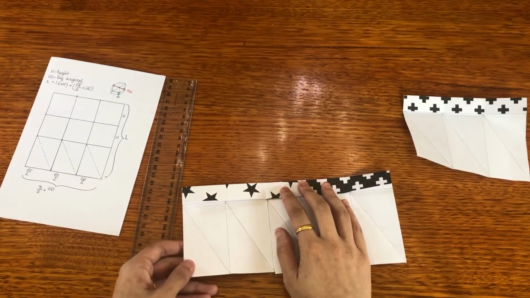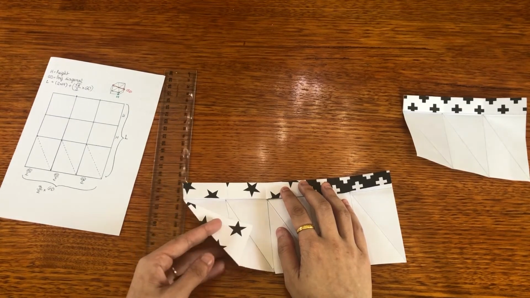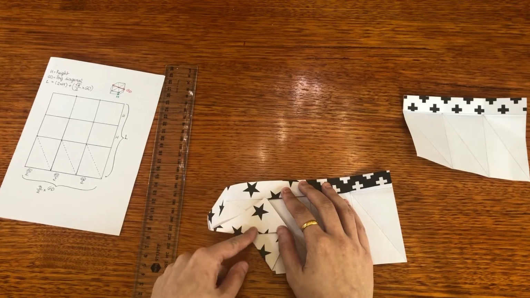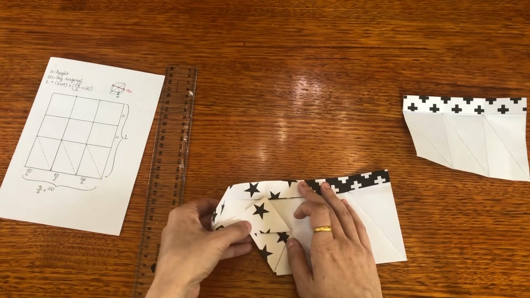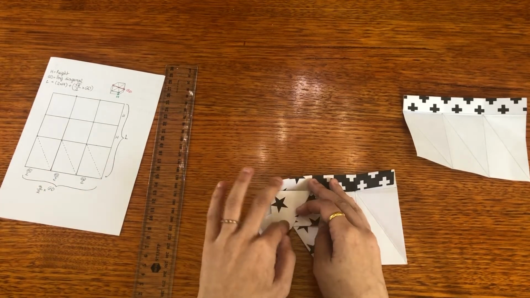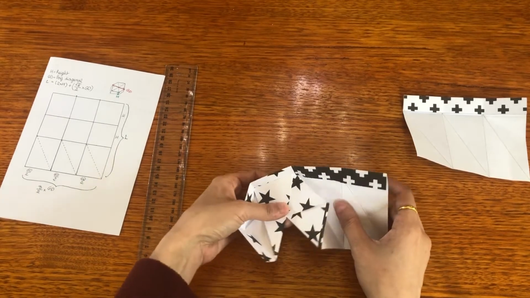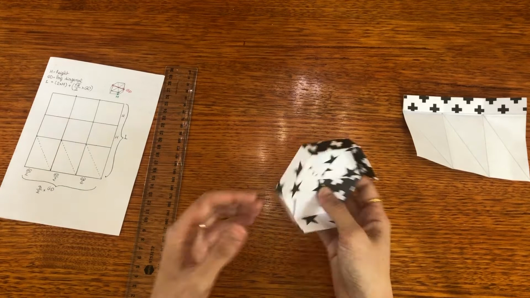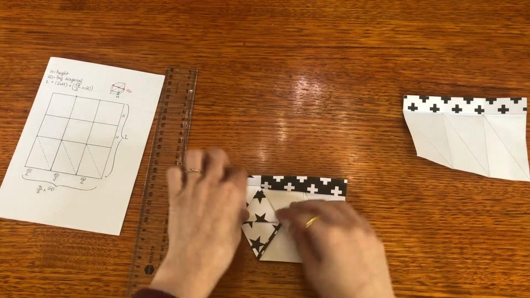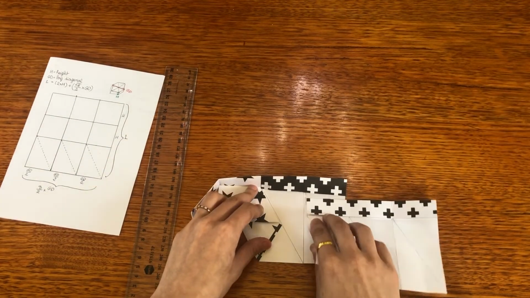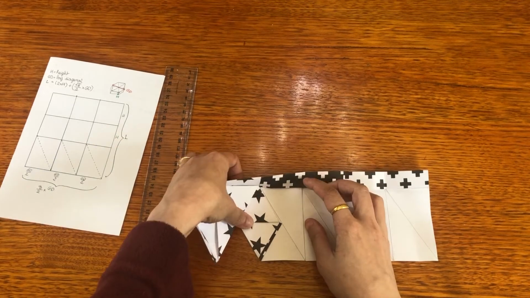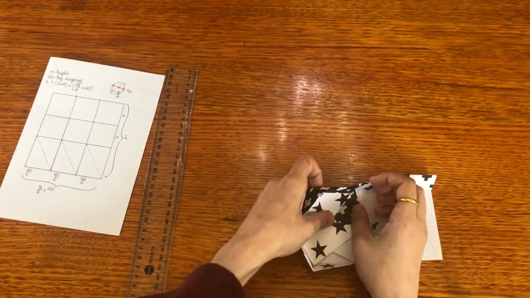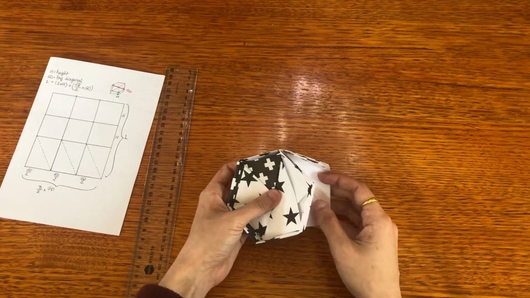You do your first fold there and then push, and that should start looking like a hexagon. If you keep going, you'll have an unfinished hexagon box. Then you put the third sheet there and keep doing it. You push up, up, up, and up.